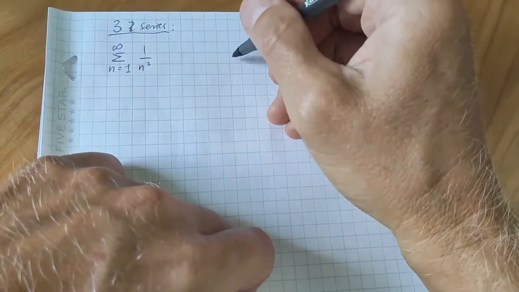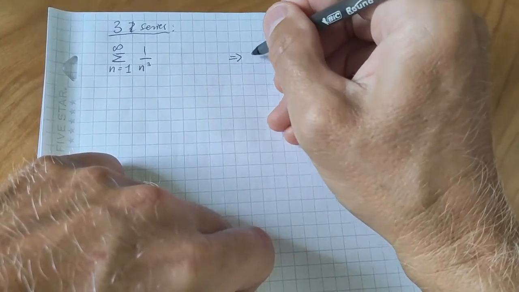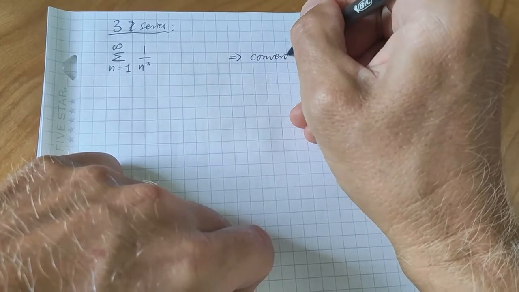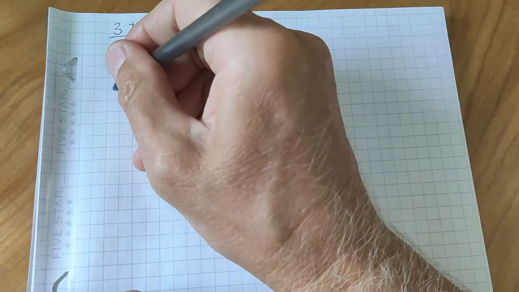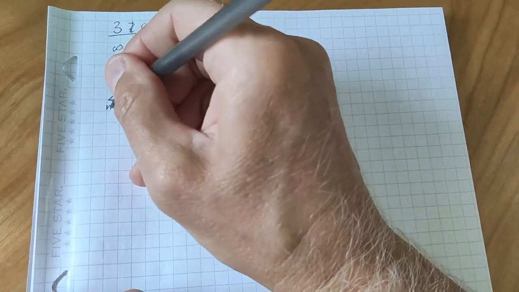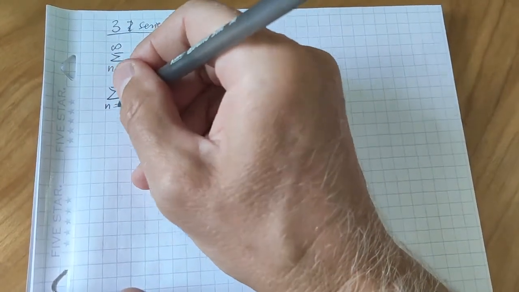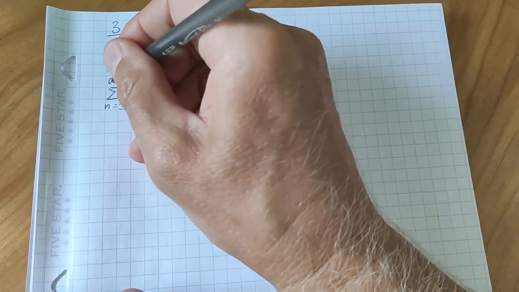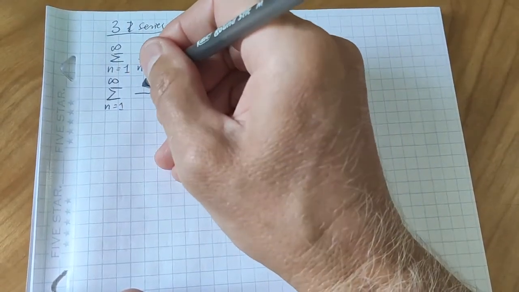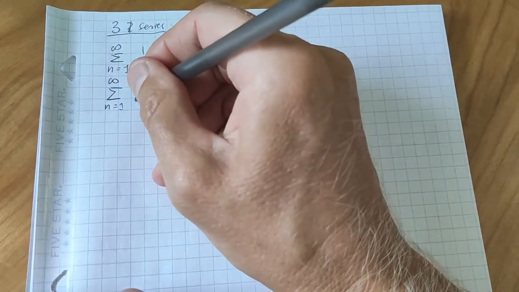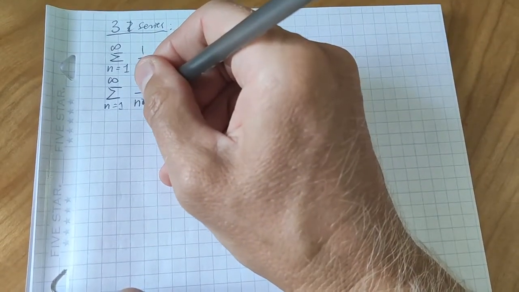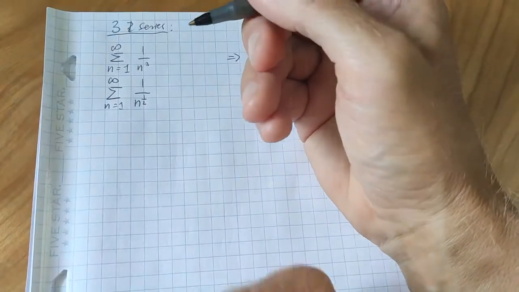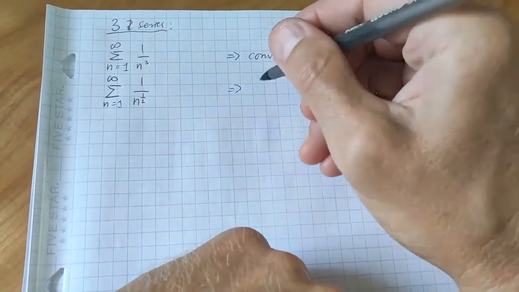So this one converged. Then we had this one we just did, which was 1 over square root of n, or n to the 1 over 2. So that diverged.